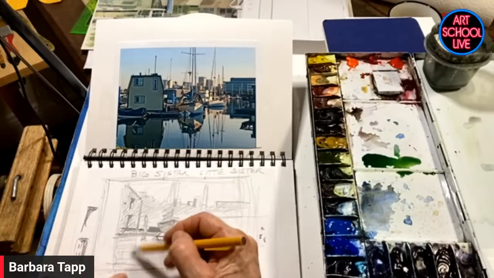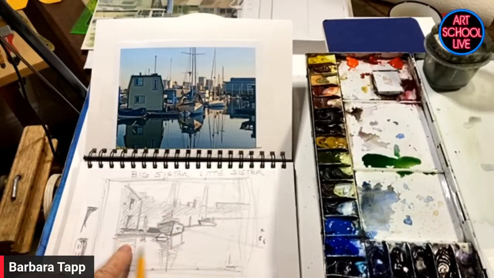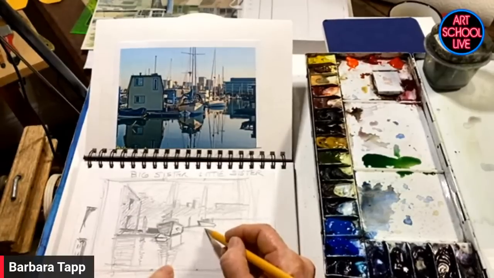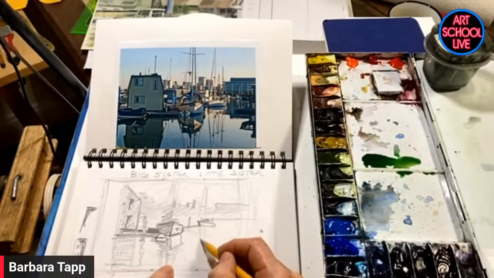Change the direction of your drawing so that you see variation in your line work. That's a nice punctuation of this space in here. And then there's going to be some really good little punctuations of rigging and stuff going through here.